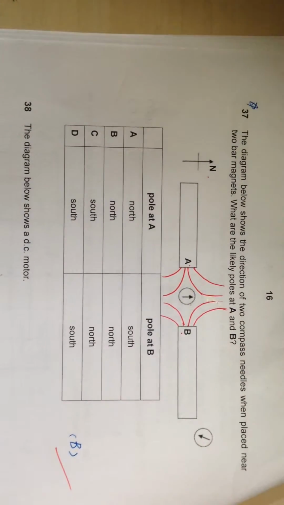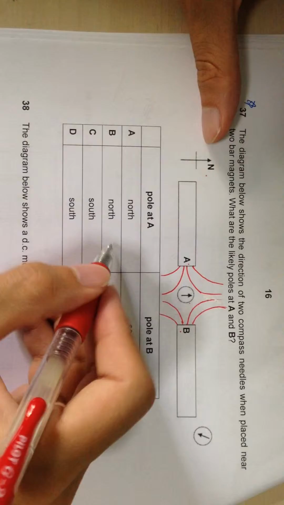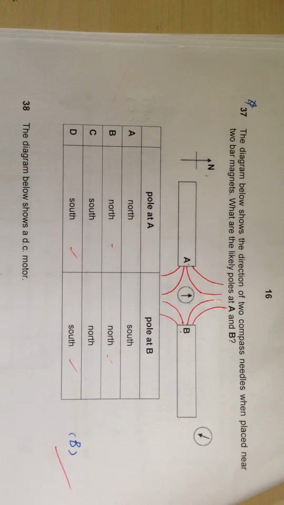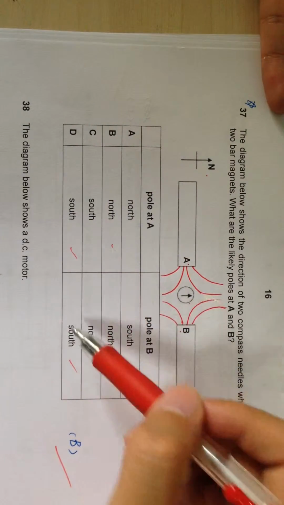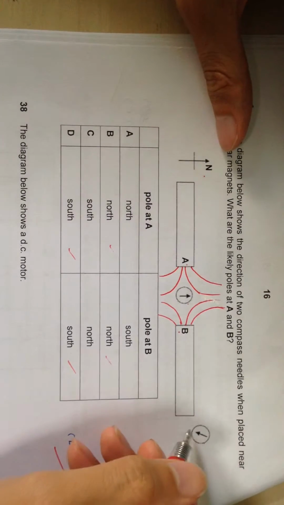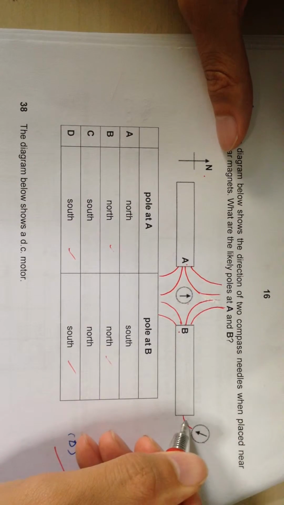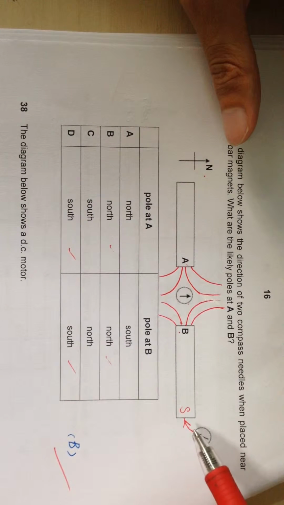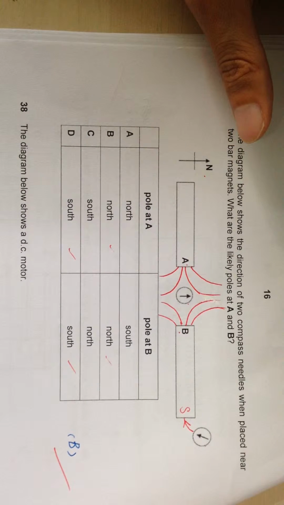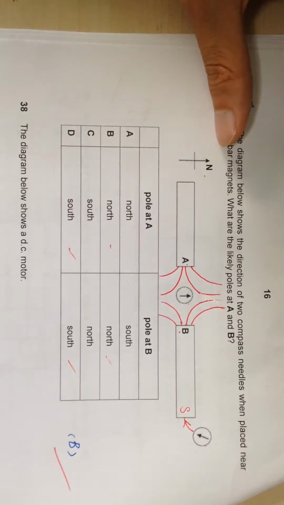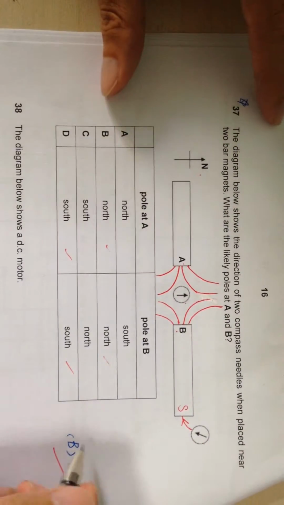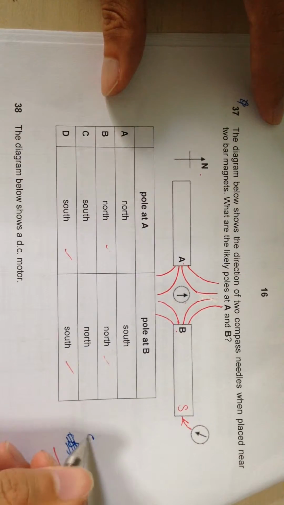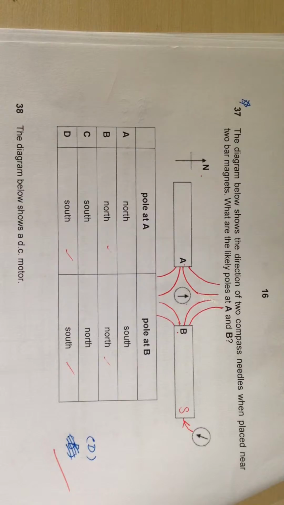So I know that A and B must be of the like pole. So like pole, like pole, like pole. I know that B and D must be our answer. Then how do I know if it is north-north or south-south? I look at this compass. This compass is going in, so meaning that my magnetic field is actually going in. And going in means that this is south. Oops, made a mistake. This will be D. Okay, going in will be south.